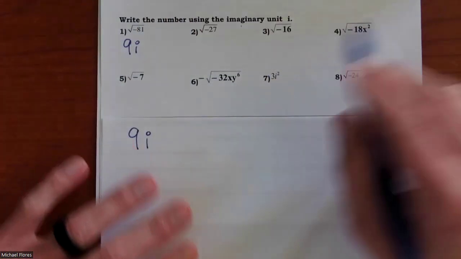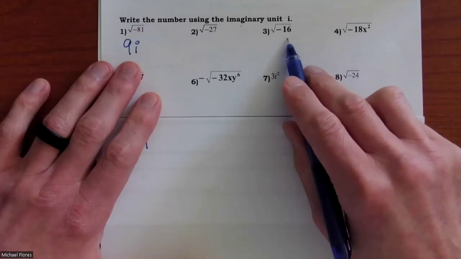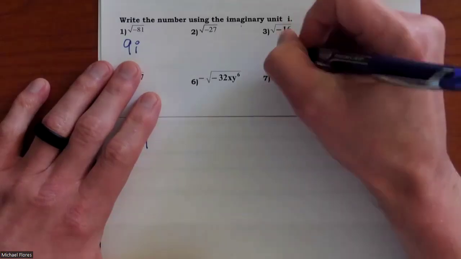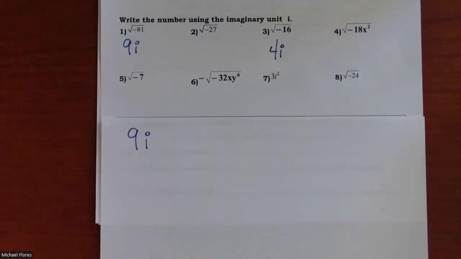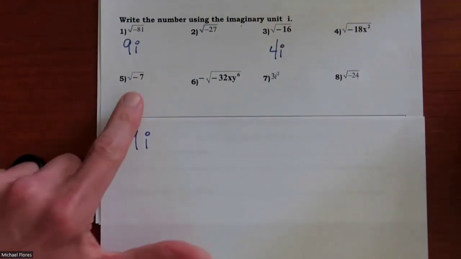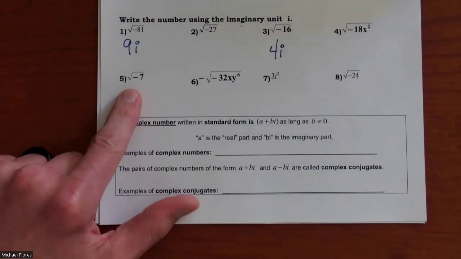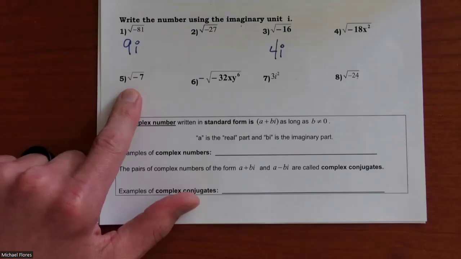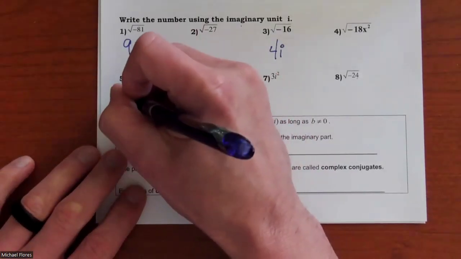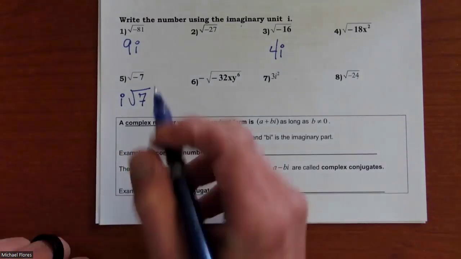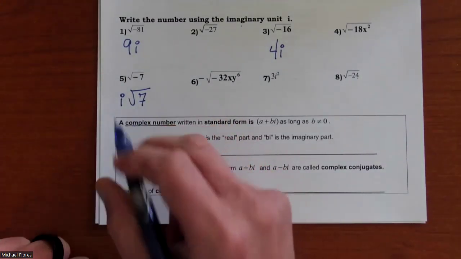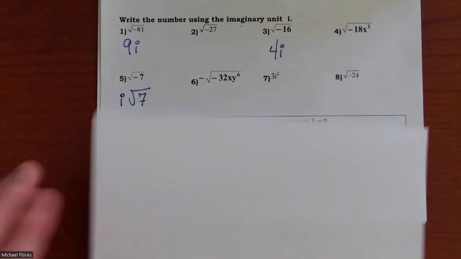I want to do example 3 now because it's pretty similar to 1. The square root of positive 16 is 4, but the square root of -16 is 4i. You see how easy that is? Look at 5 now. Well, the square root of 7 can't reduce. It's just the square root of 7. But the square root of -7 would reduce to i root 7. Just make the inside positive and put an i on the outside. That's how you simplify those.